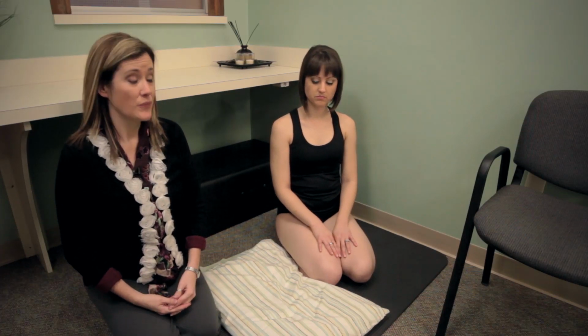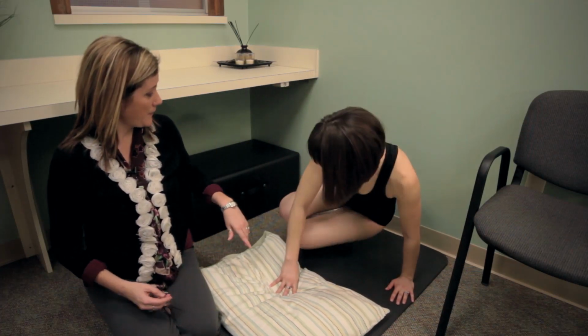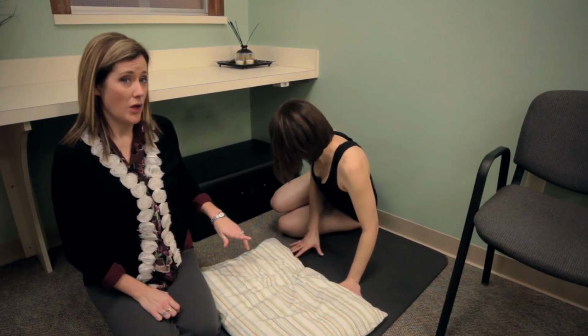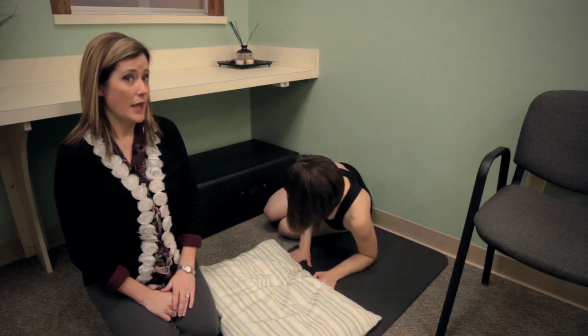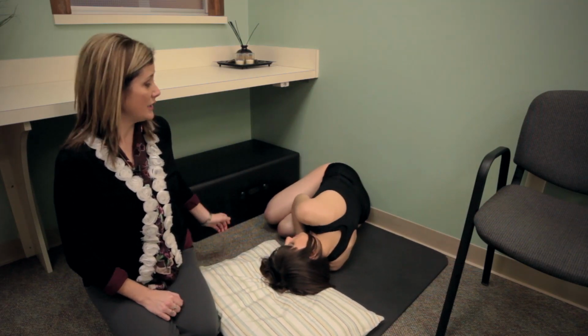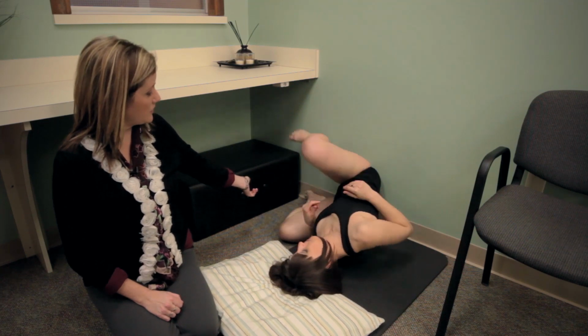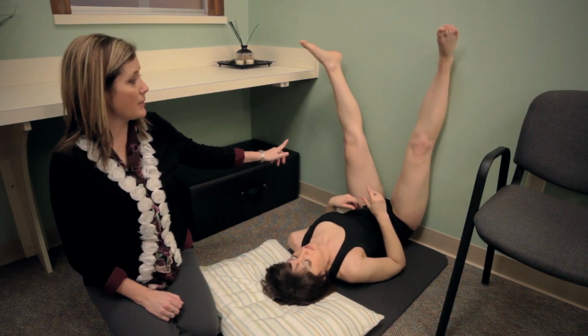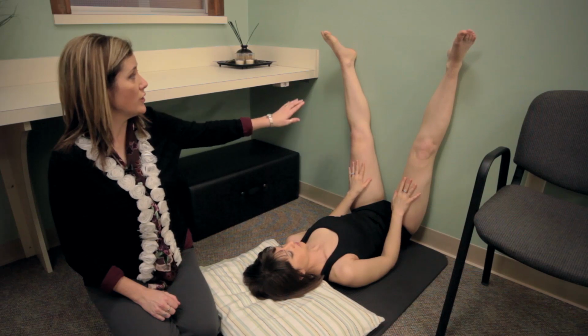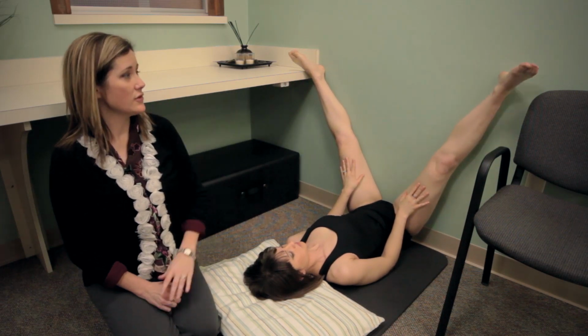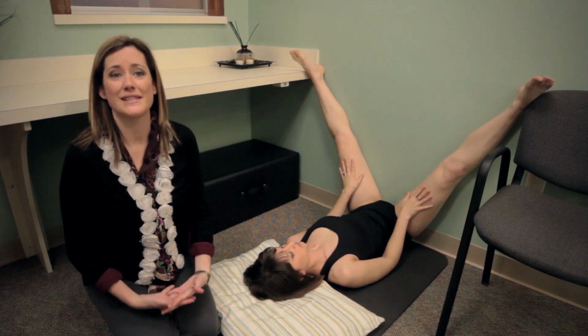As another positional option for you to do the adductor release, you could also do the V position against a wall. So let me show you how to get into that position. You're going to actually get your bottom all the way up to the wall, and then you're going to bring both knees up, and then get both legs up onto the wall. You're going to then separate your legs so that they're supported on something.